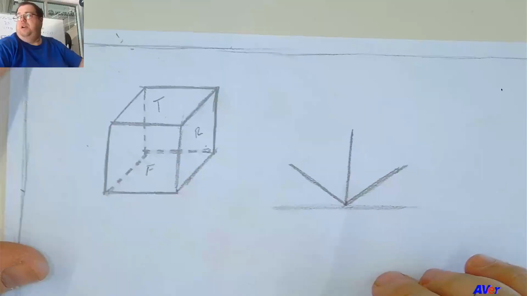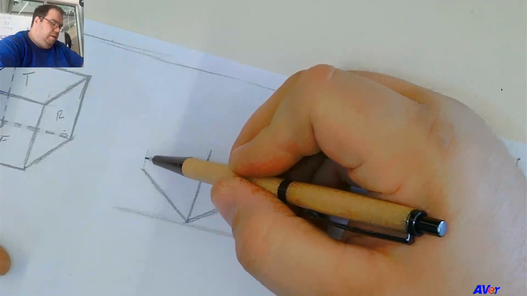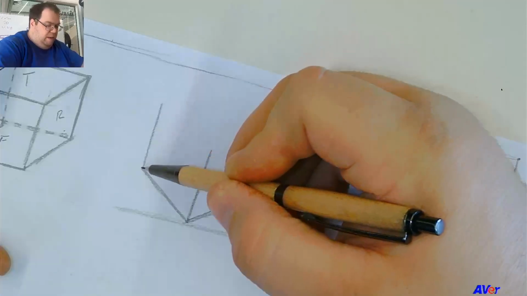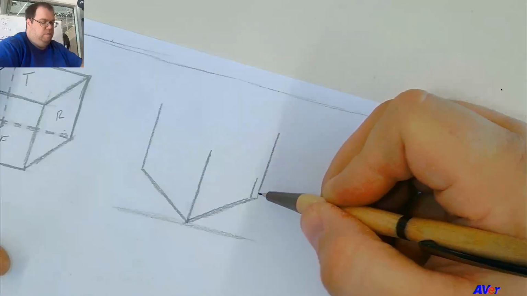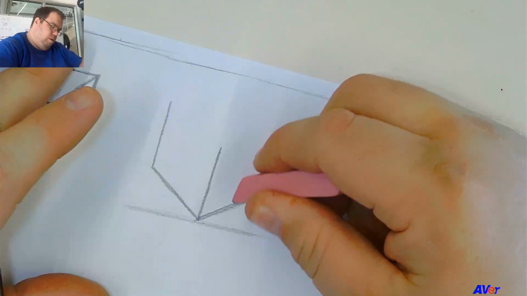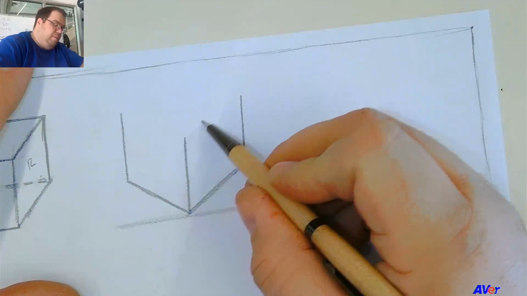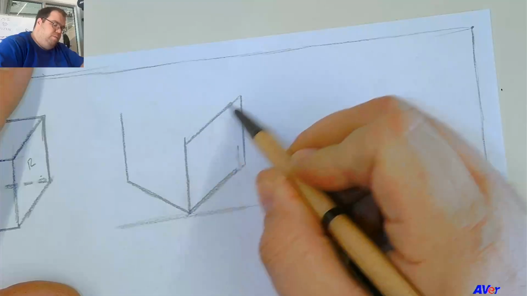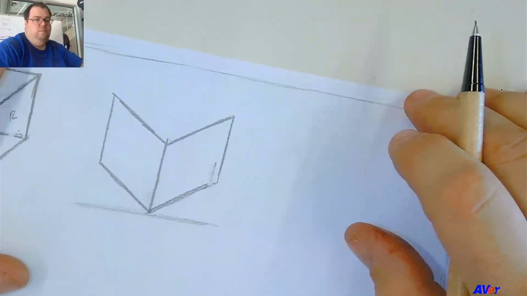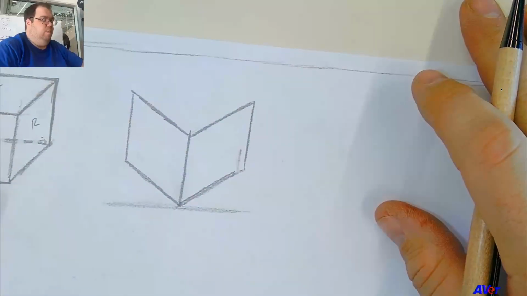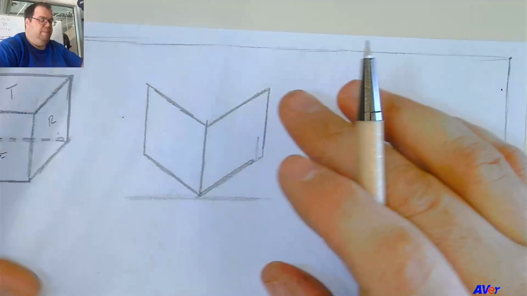We're going to do that same thing here. So from each of these, we're going to do another line straight up that's about an inch. Oh, let me come out here. Once you have those, you'll connect them at the top. So now we have what kind of looks like an open book shape. I mean, you can kind of see that inside pieces like it's on display.